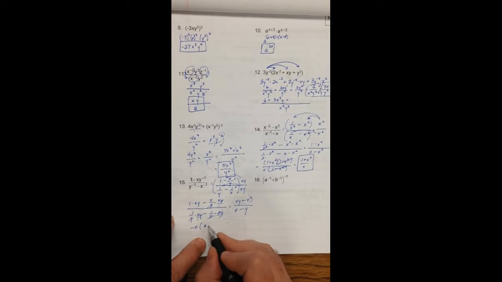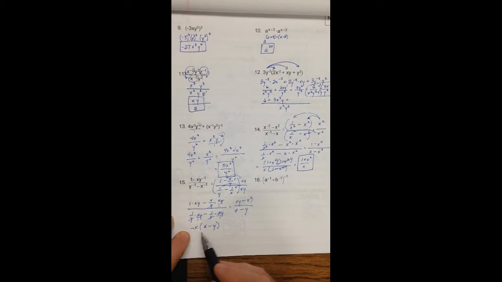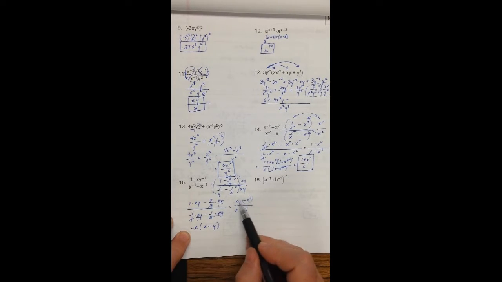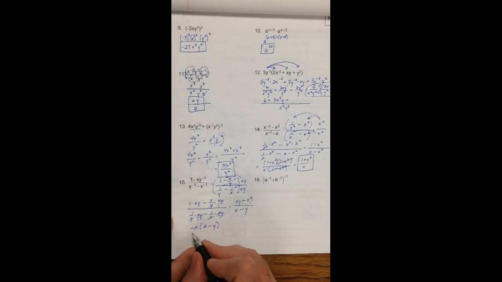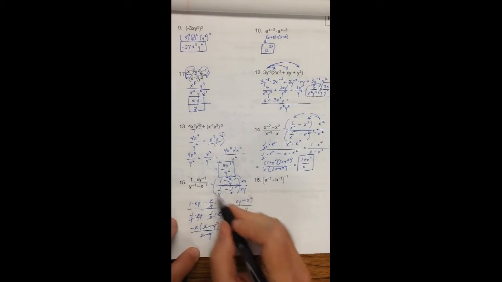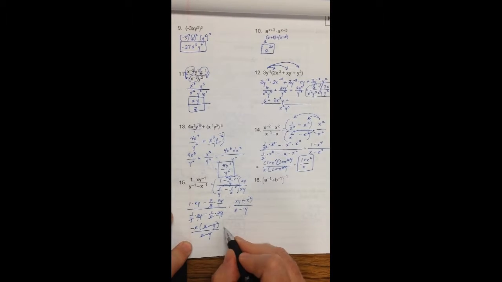And it's going to be minus y because negative x times a negative y gives me that positive xy. The two negatives would cancel and make a positive xy over x minus y. And now my x minus y's cancel. And all this ugly thing that we start with on number 15, the answer is negative x.